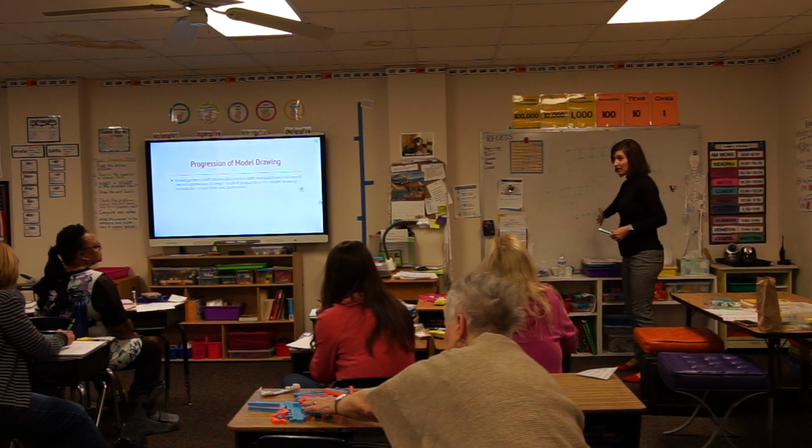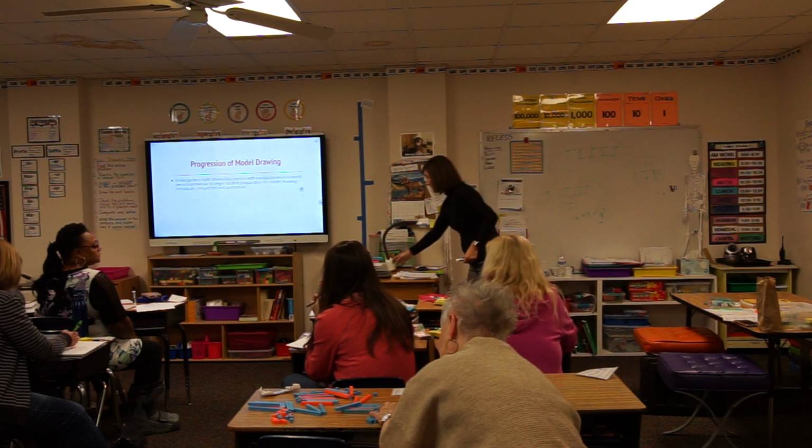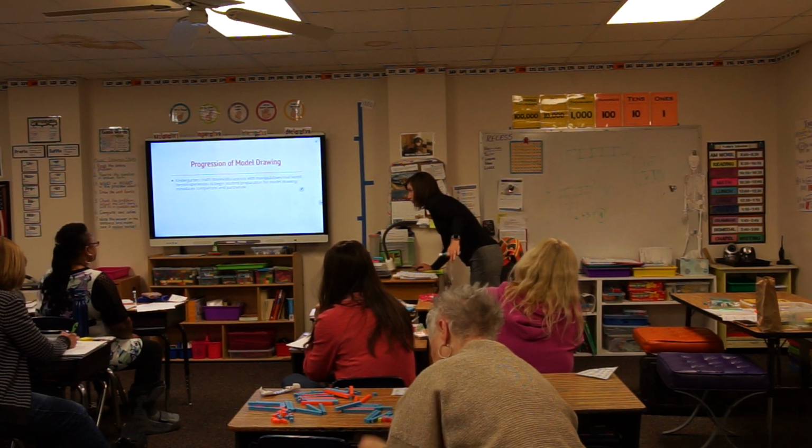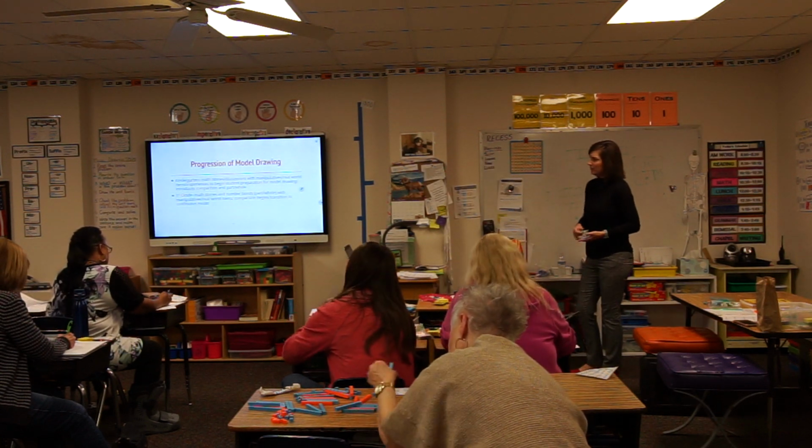So that's what it looks like in kindergarten. It's not sophisticated and all that, but it still is the beginning. It's preparation for other grades. First grade, they do the same thing. Math stories.